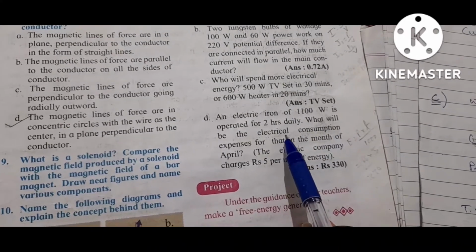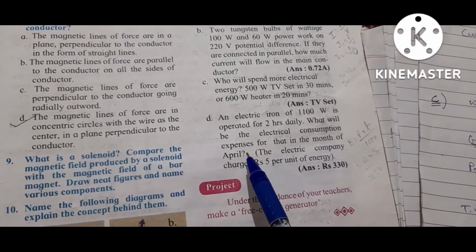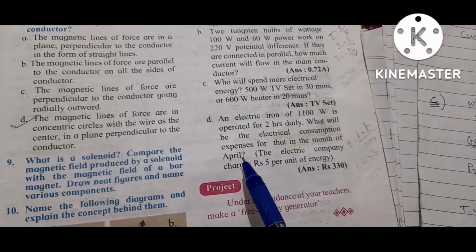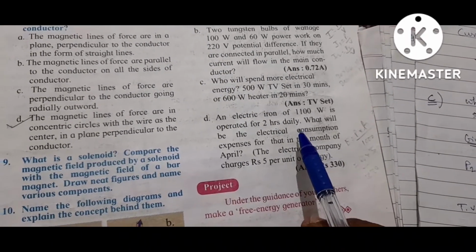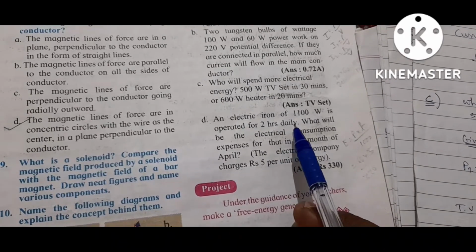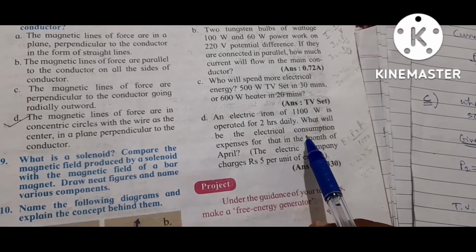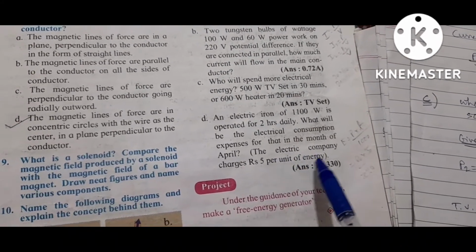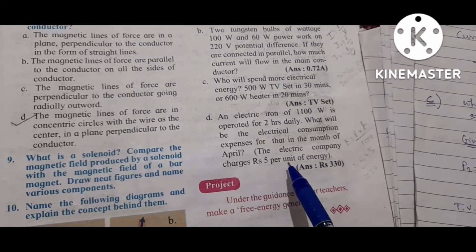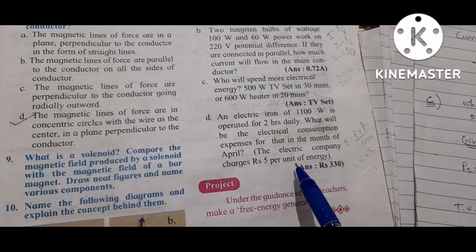What will be the electrical consumption expense for that in the month of April? So they are asking how much electric consumption there will be. It means first we have to find how much electric energy has been consumed, and the charge per unit is given, 5 rupees per unit.